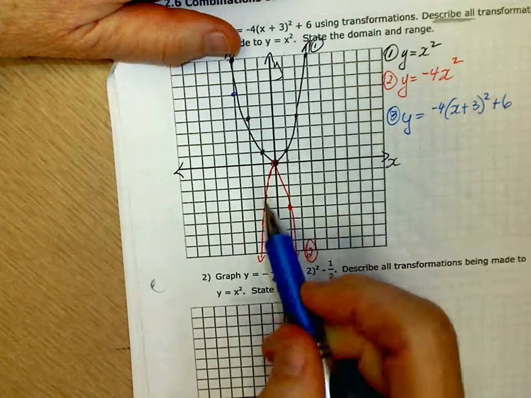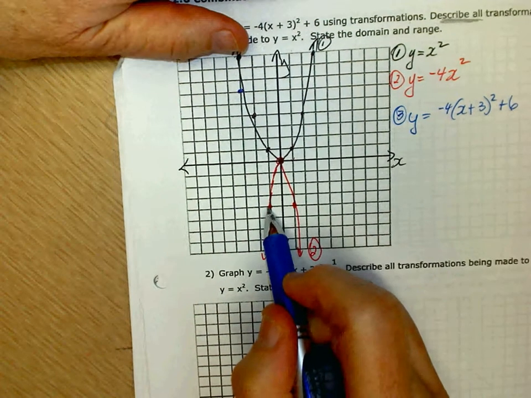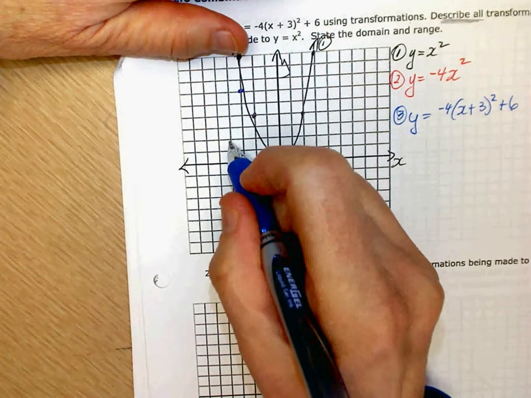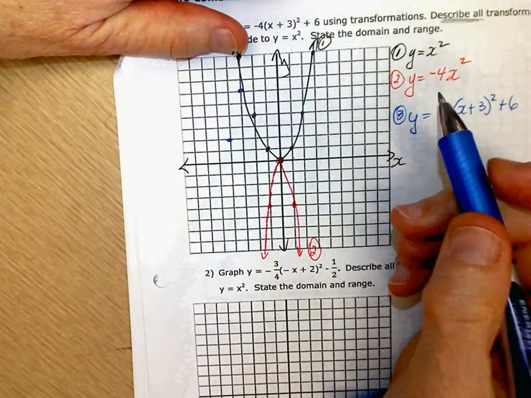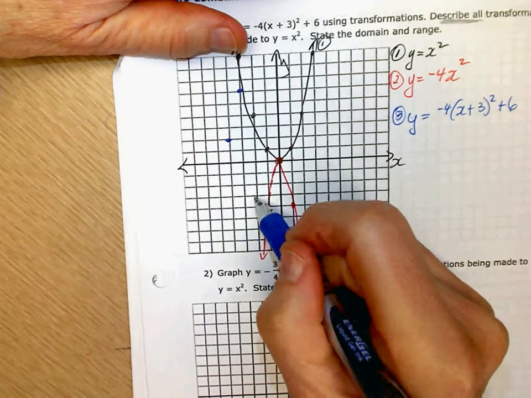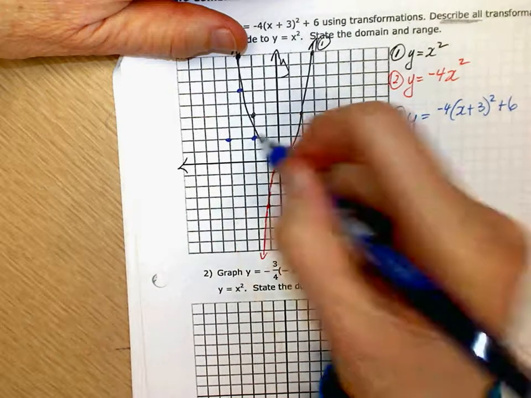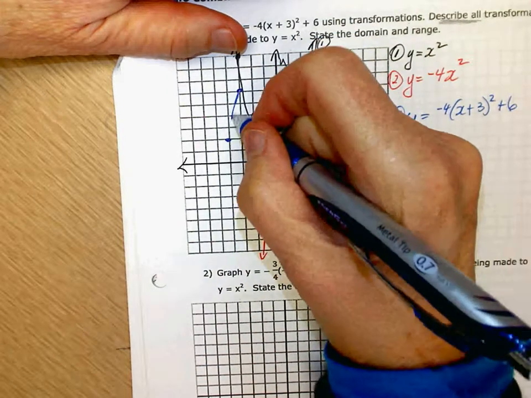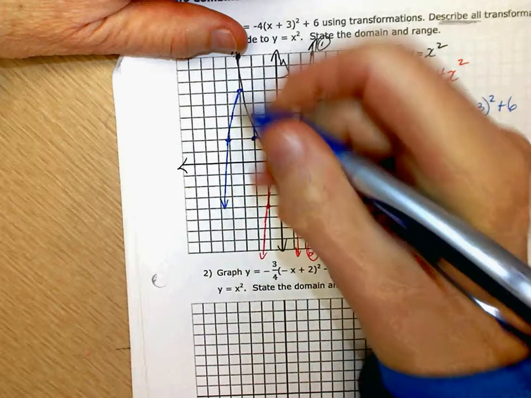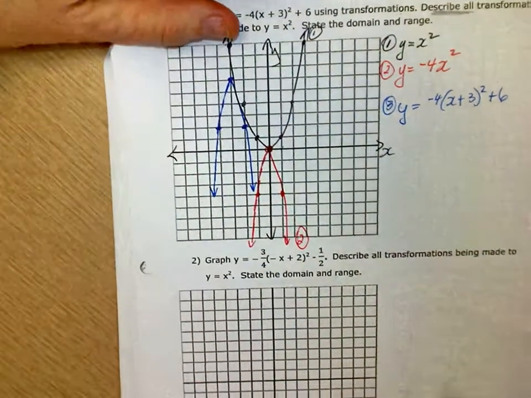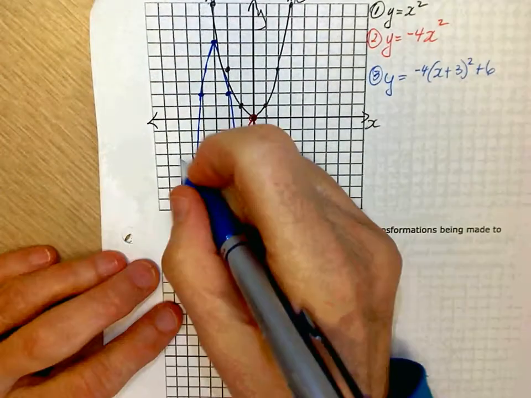Every point, remember to do the red one. 1, 2, 3, 1, 2, 3, 4, 5, 6. Okay, so that's number 3.